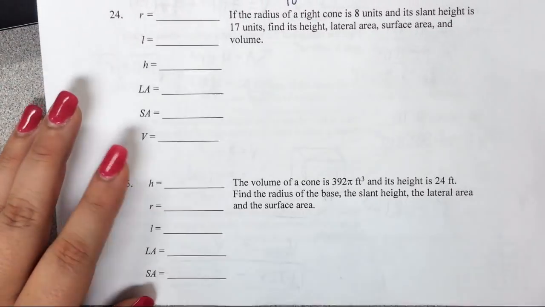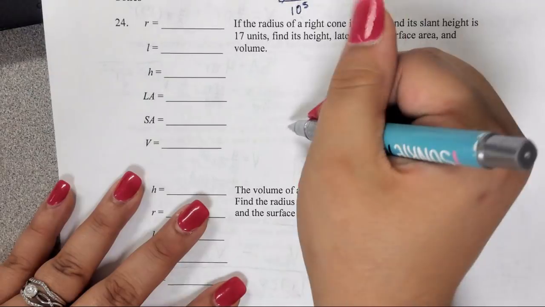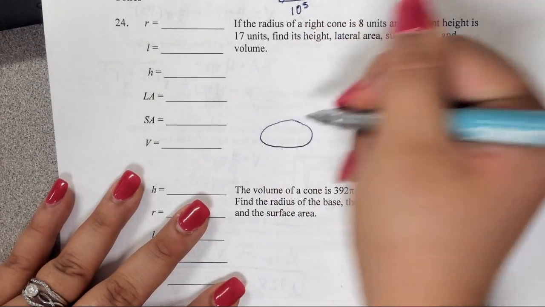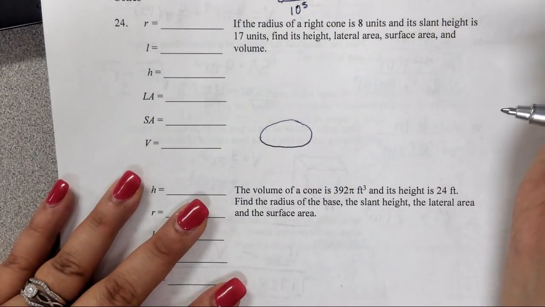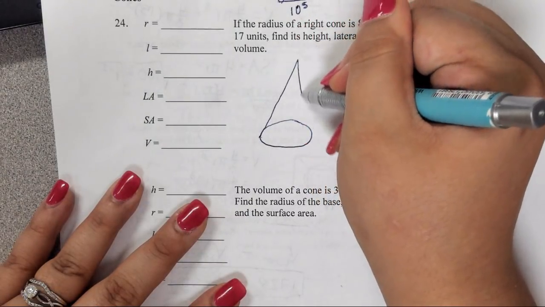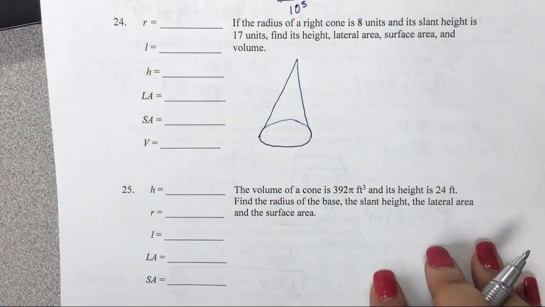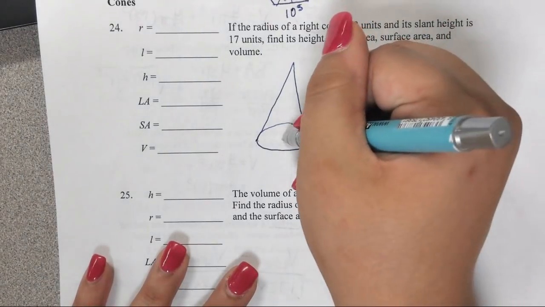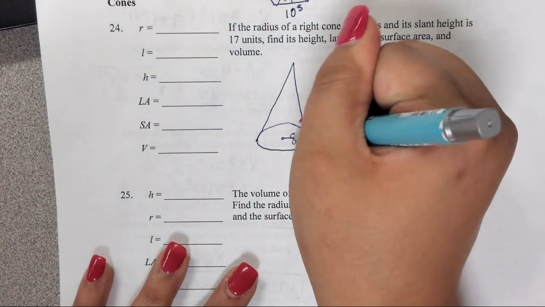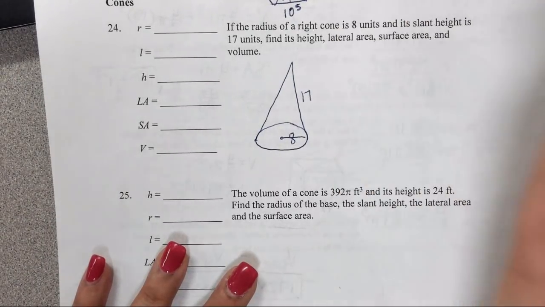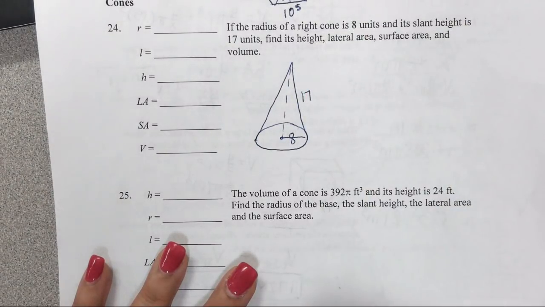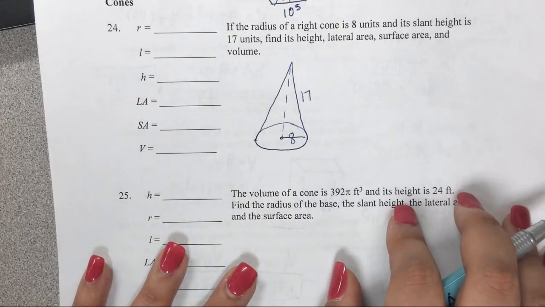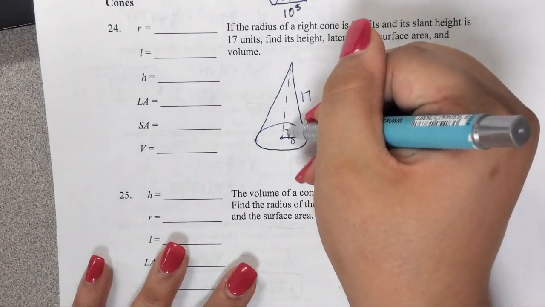All right, last 2 questions. If the radius of a right cone, so let me draw my right cone real quick. Just put a line in the middle. The radius of a right cone is 8 units, and the slant height is 17. Find the height, lateral area, surface area, and volume. It's just basically saying it makes a right angle with the height.